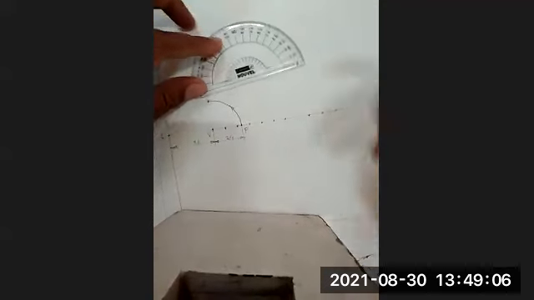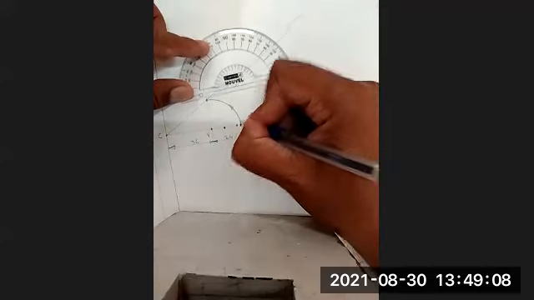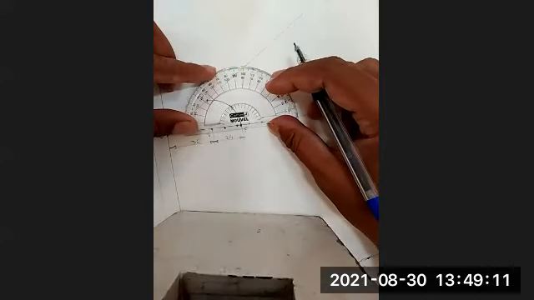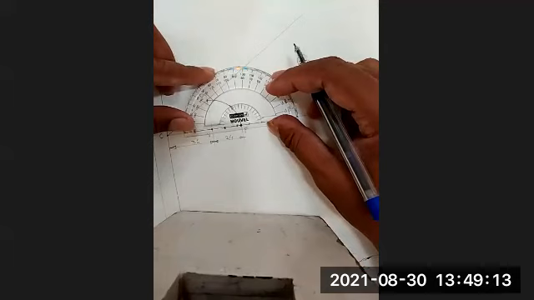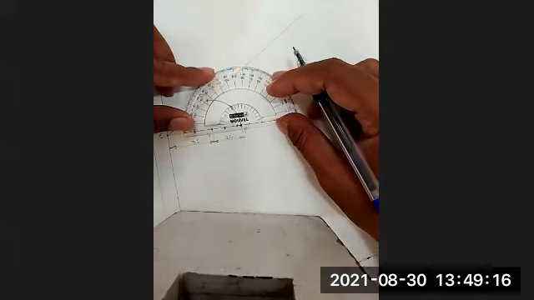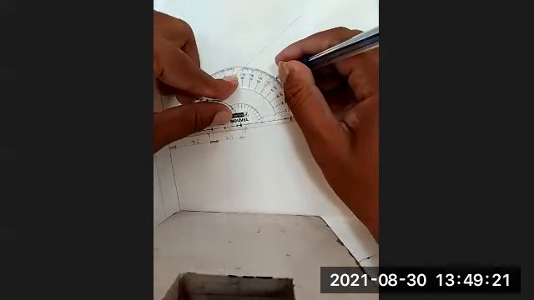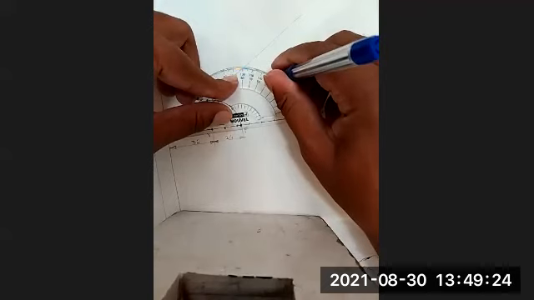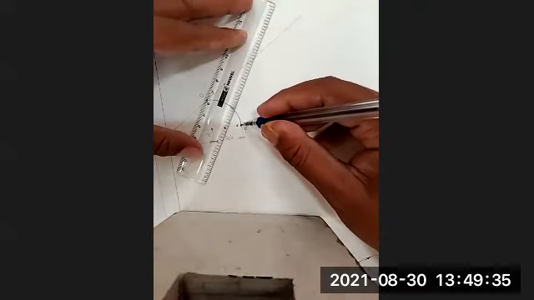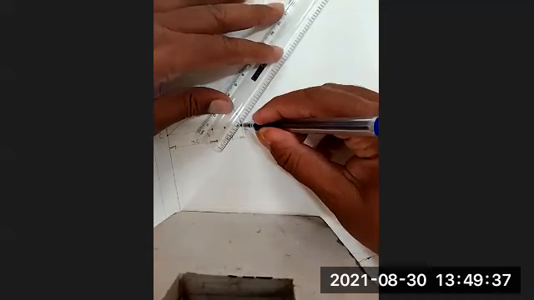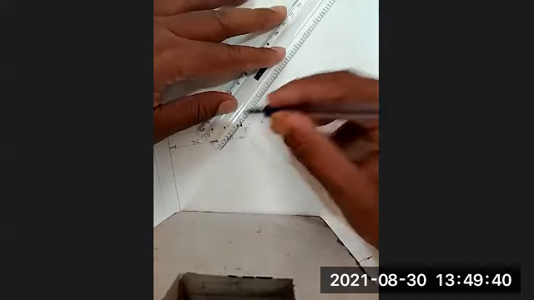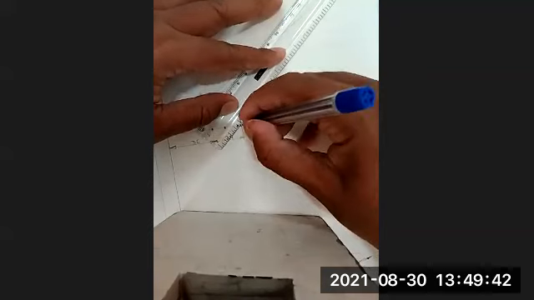You do one thing through point F. This is the fixed point, right? So through F, draw a line. But this is to be done very carefully. You mark the point at an angle of 45 degree here, and then draw a line through which you will get this line connected.